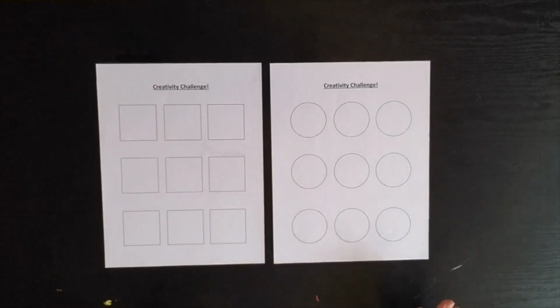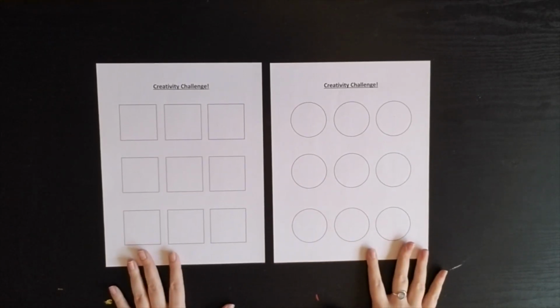for this challenge, and then I'm going to show you exactly how I would solve some of this challenge, but not all of it, because I want you to solve this challenge for yourself and use your own imagination, creativity, and ideas. All right, artists, these are two different examples of a creativity challenge sheet.